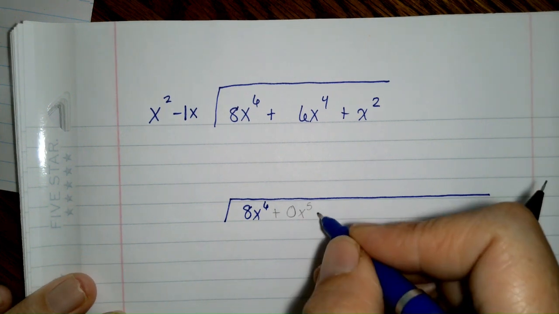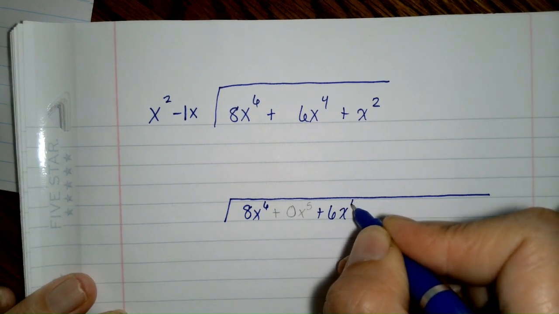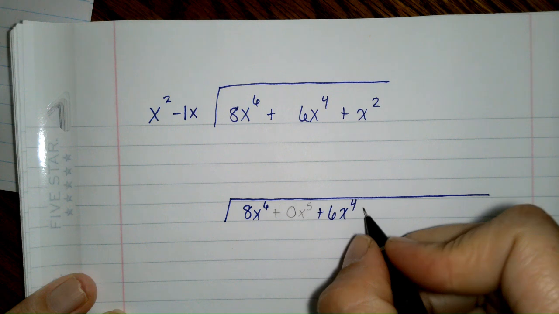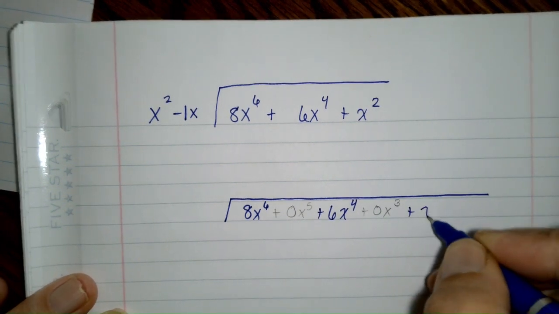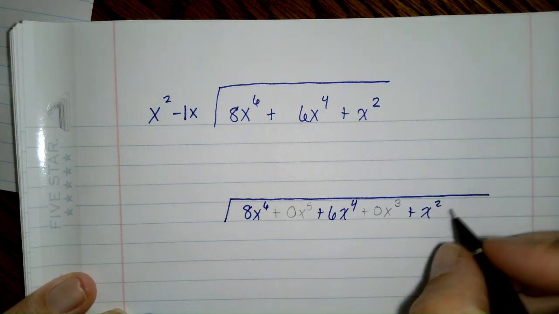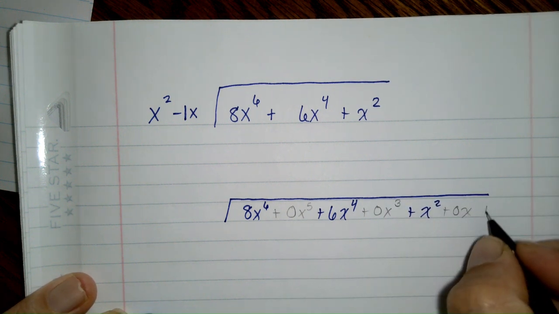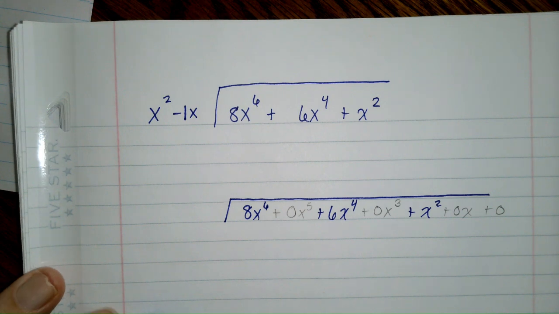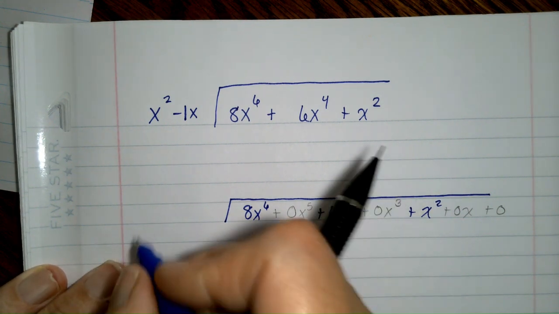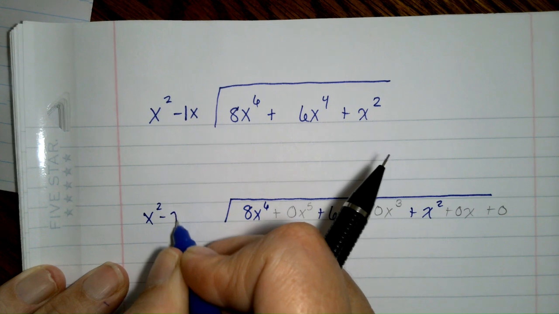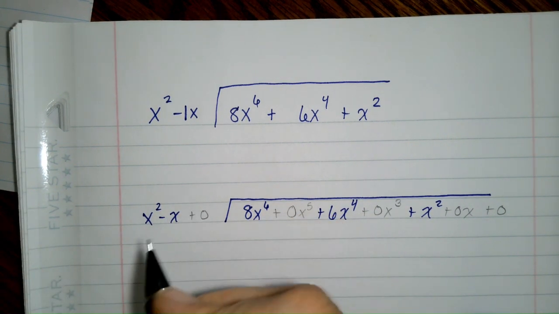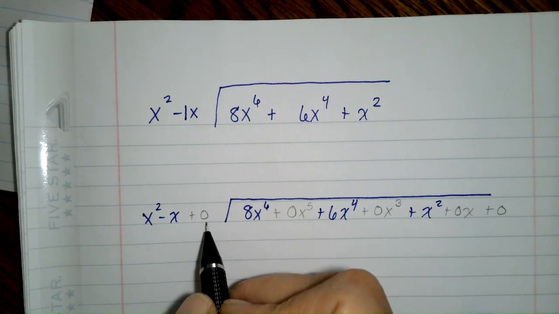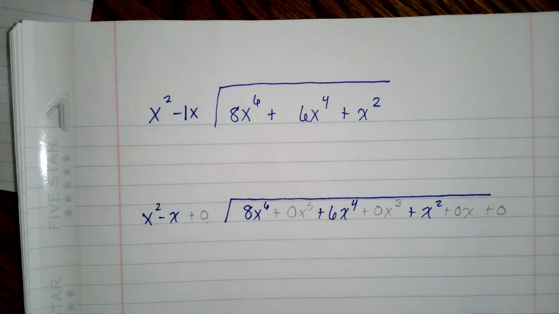Then they had 6x to the 4th. They skipped x to the 3rd. Then there's an x squared. They skipped plain old x, and they skipped the constant. Then we had x squared minus x, but they skipped the constant. You can put placeholders out here as well. So that's something else to keep in mind. And I'm going to go ahead and do this one.